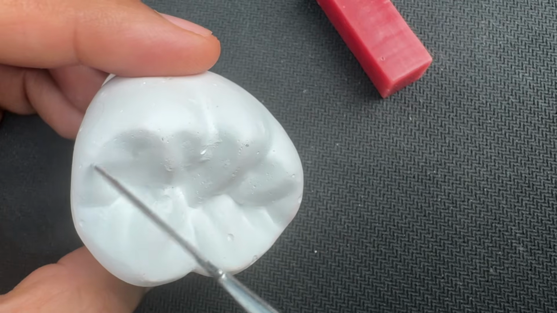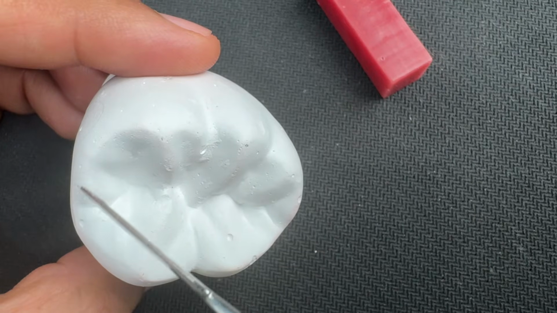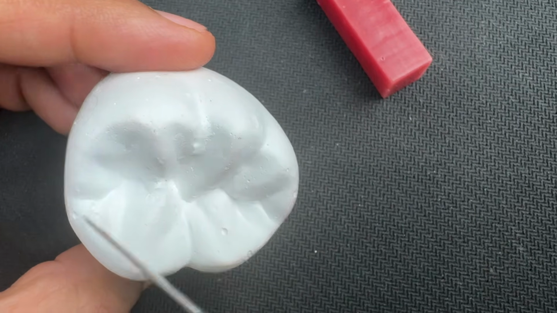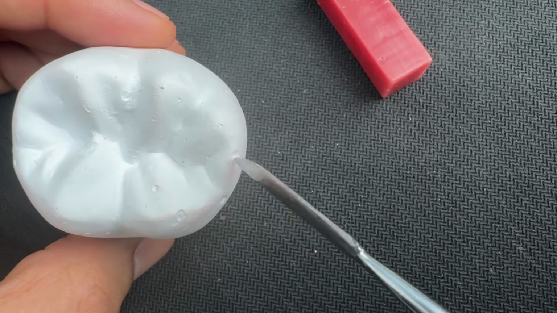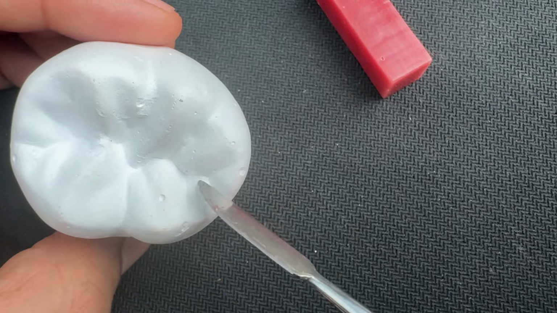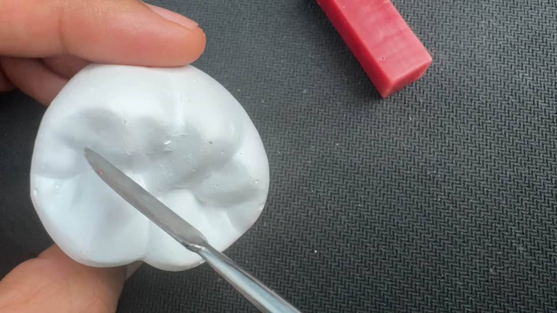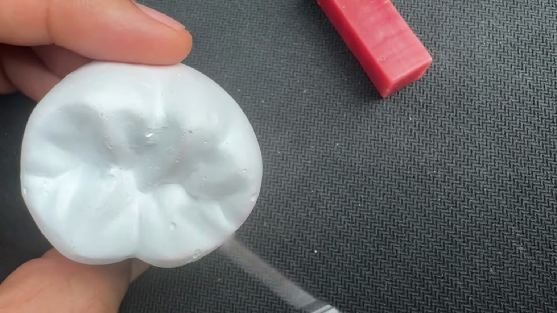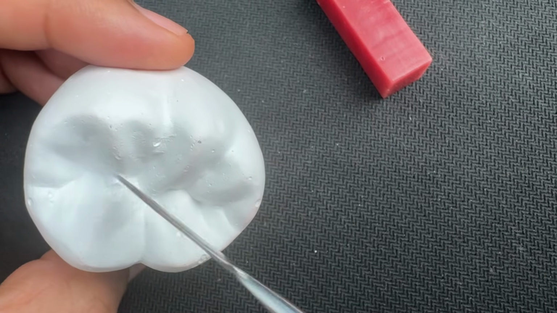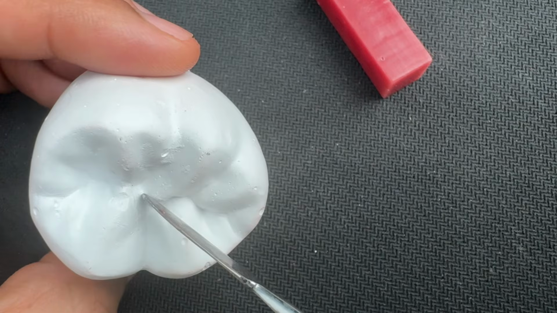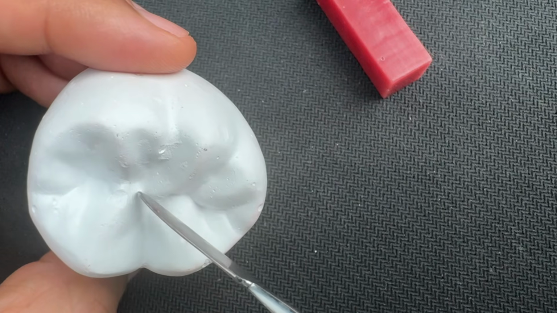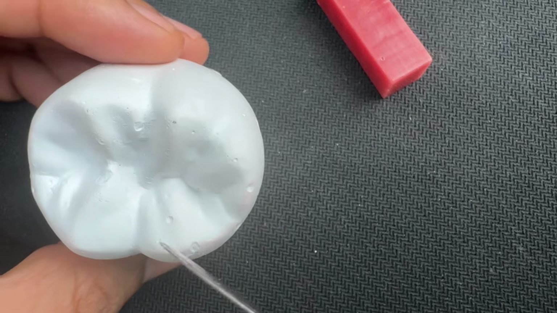We also have a well developed mesial marginal ridge and a distal marginal ridge, and corresponding triangular fossae. This is the distal triangular fossa and this is the mesial triangular fossa. So like that we have 2 minor fossae, and the central fossa is the major fossa. So all these things should be there.